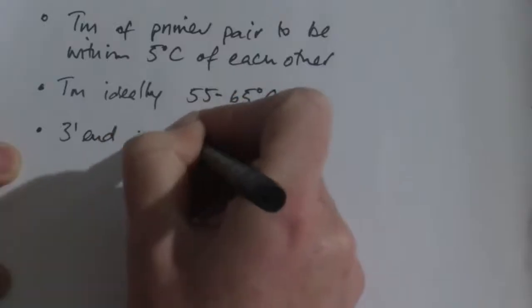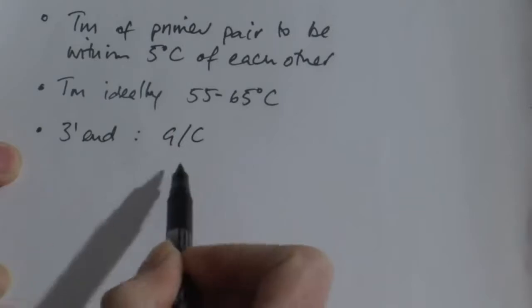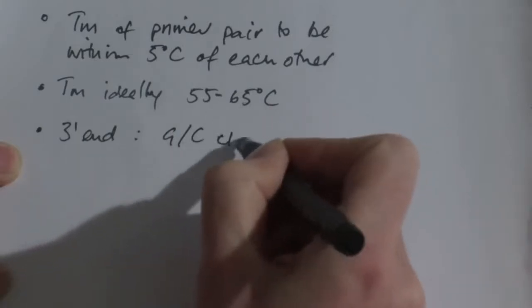Furthermore, at the 3' end of the primers, we want a G or a C. This is called the GC clamp, and it just stabilises the base pairing at the 3' end of where the primer is annealing to the target sequence of DNA, which is necessary for efficient synthesis.